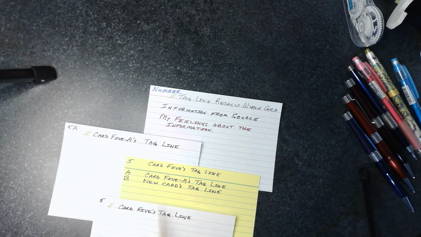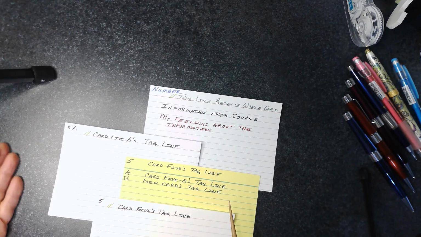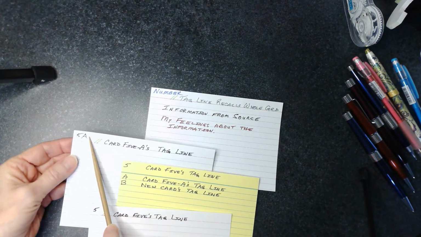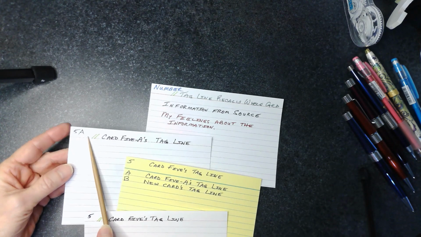What you now have is your first conversation going on in your Zettelkasten. And this is the first category that's arising in your Zettelkasten. When the next card comes along, if it wants to go after card 5A, it's going to be 5A1.